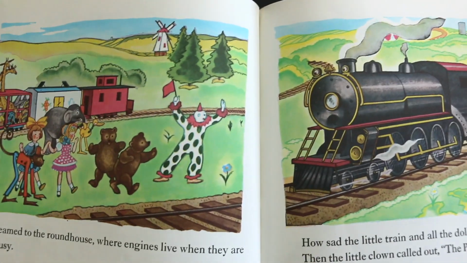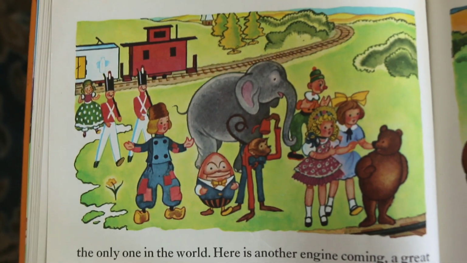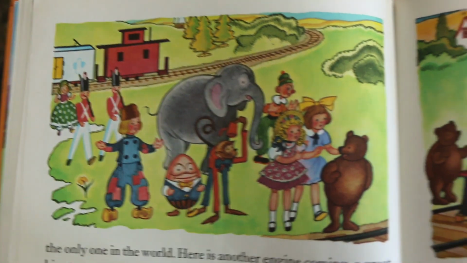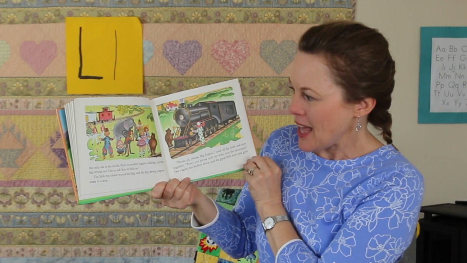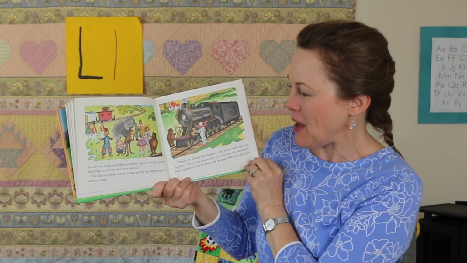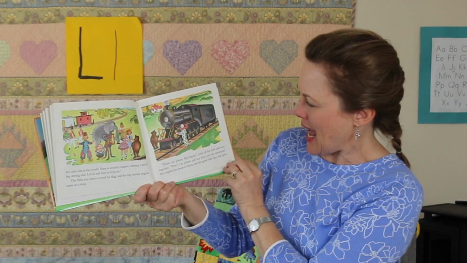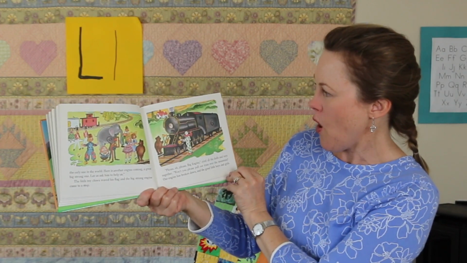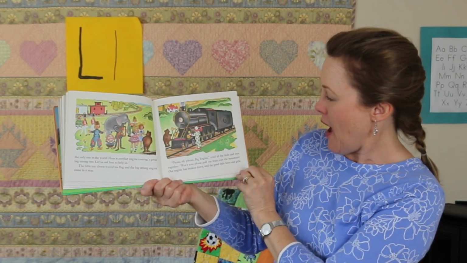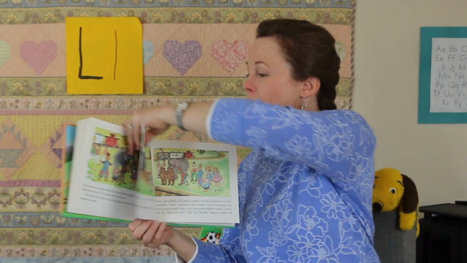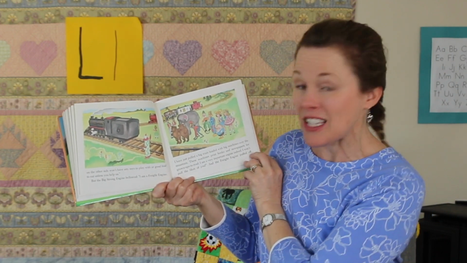Then the little clown called out, "The passenger engine is not the only one in the world! Here is another engine coming, a great big strong one! Let us ask him to help us!" The little toy clown waved his flag and the big strong engine came to a stop. "Please, oh please, big engine," cried all the dolls and toys together. "Won't you please pull our train over the mountain? Our engine is broken down and the good little boys and girls on the other side won't have any toys to play with or good food to eat unless you help us."